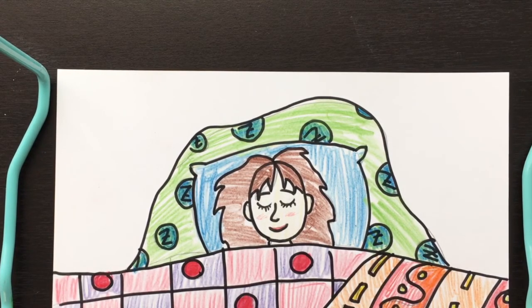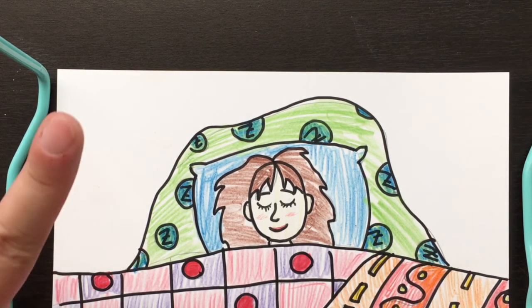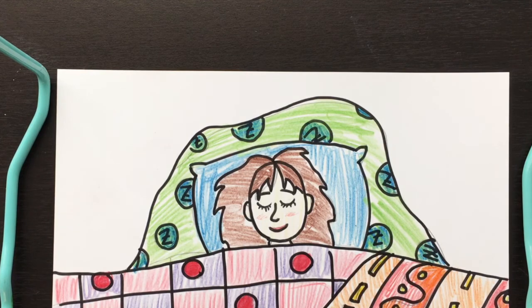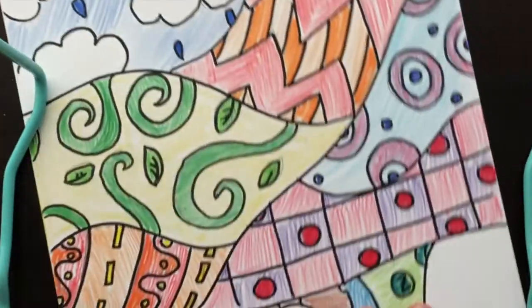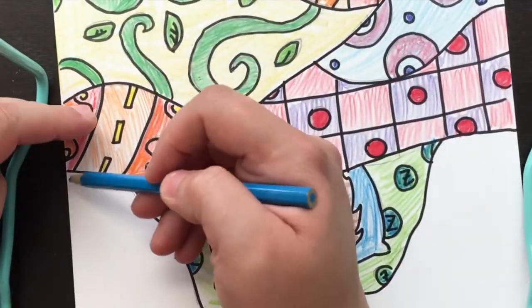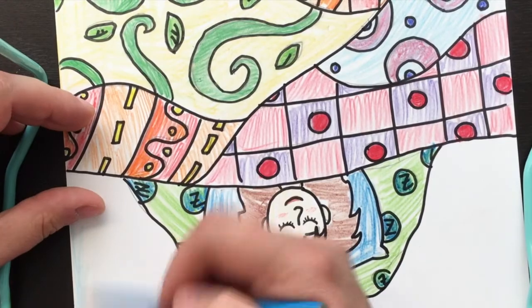Once you have it all done and colored, you need to do the background. Now for the background, we're just going to pick one colored pencil. Try to pick a color that you don't have all over the place. So I have a lot of red and stuff. I'm not going to pick that. Instead, I think I'm going to pick this light blue color. All right. So first, you're going to color the background lightly. You're going to color the whole space lightly.